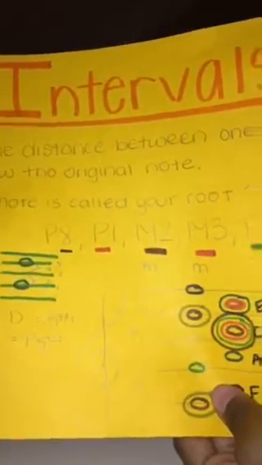Okay, no. Anyway, so for your perfects, you have a perfect, major, or a minor interval. Your perfects include first, 4, 5, and an 8. And your major or minors include 2, 3, 6, and 7.